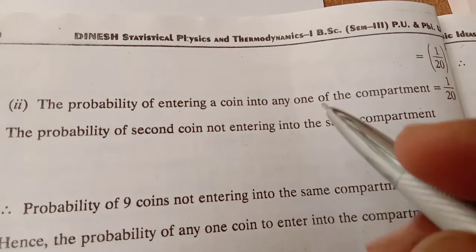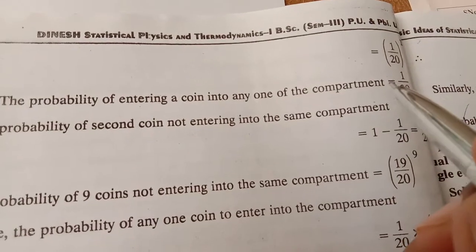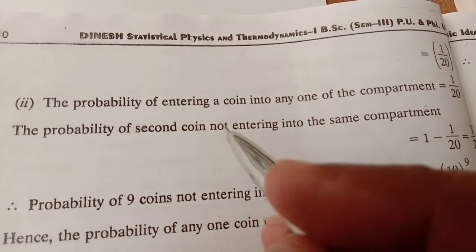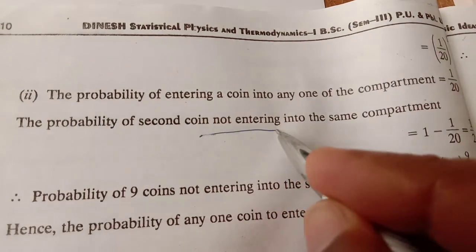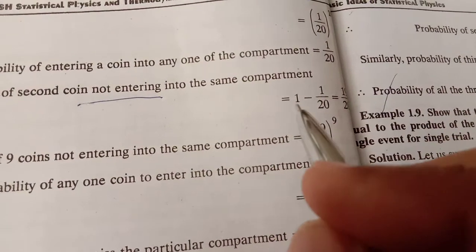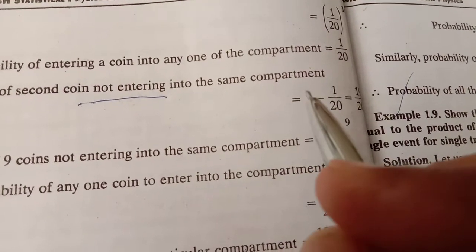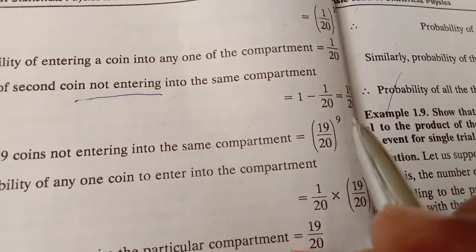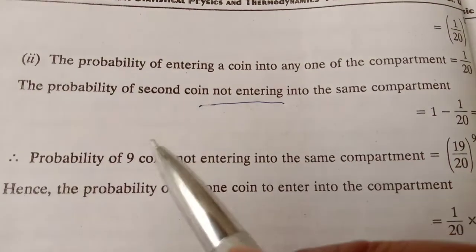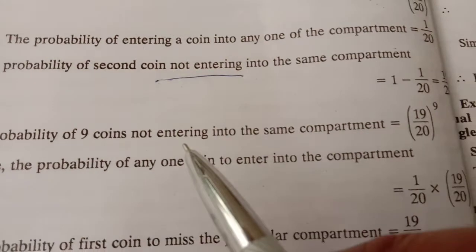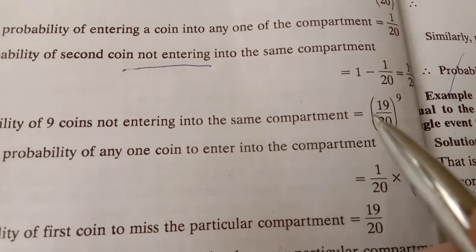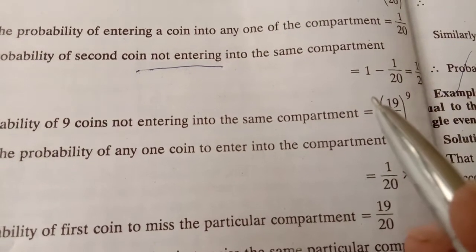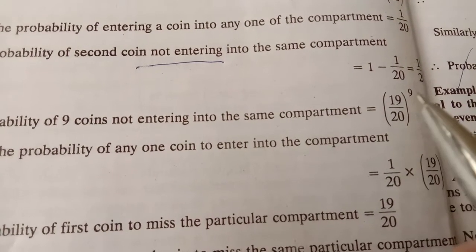The probability of entering a coin into the said compartment is equal to 1 upon 20. The first coin is entering; for the second coin we have to find out the probability of not entering. Total entering plus non entering is 1, so the non entrance probability is 1 minus 1 upon 20, which is equal to 19 upon 20. This will be for the second. Then for all the rest of the 9 coins not entering into the same compartment, the probability of non entrance is 19 upon 20 raised to power 9. So for the first, entrance is 1 upon 20, and for the non entrance of the remaining 9 it is 19 upon 20 raised to power 9.